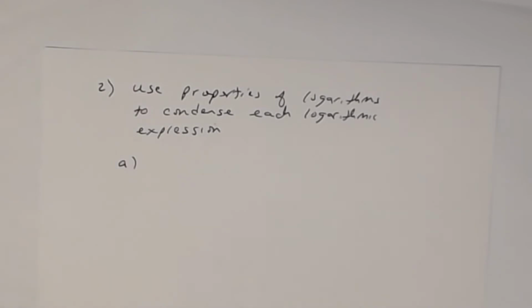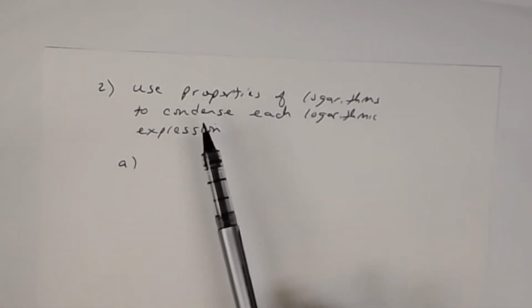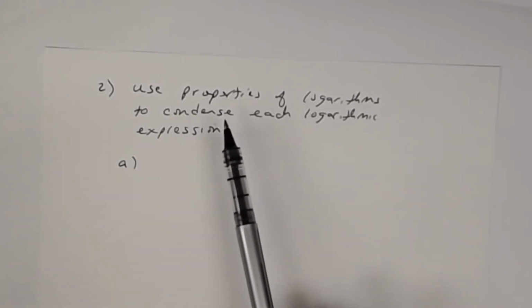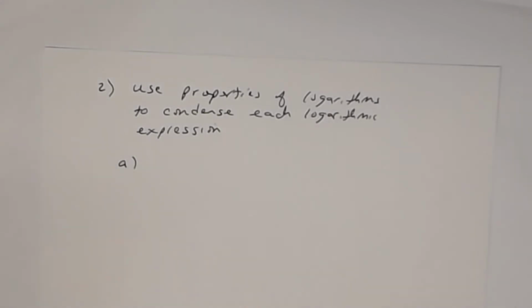Okay, so now on number 2, we're going to talk about condensing. So remember, this is a review, so we're only going to look at a few problems. Use the properties of logarithms to condense each logarithmic expression.